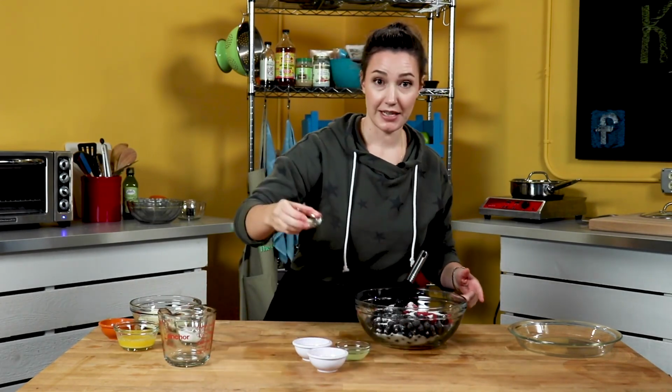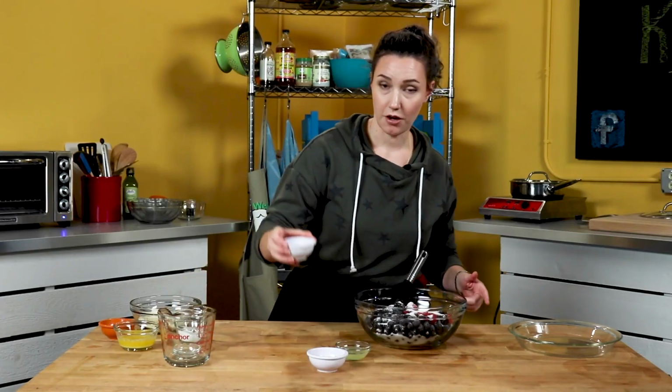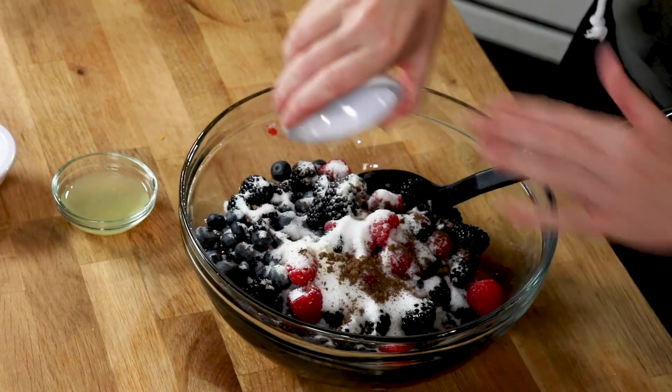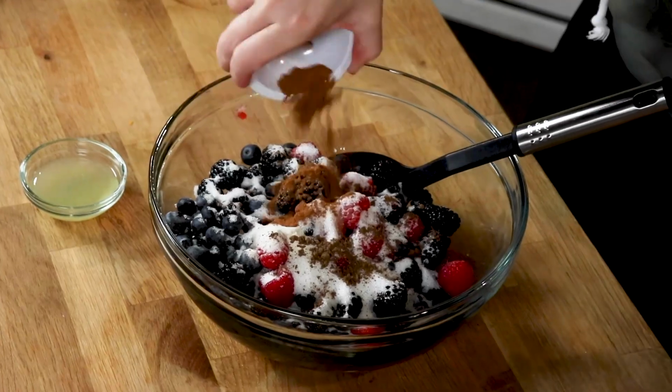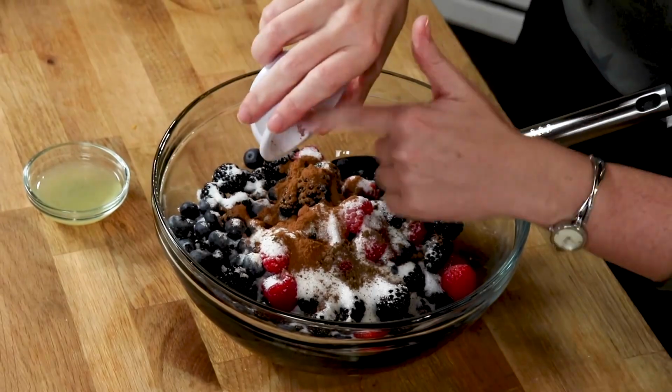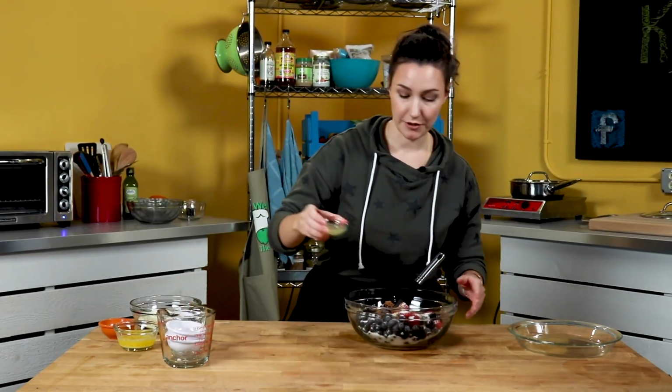Then I've got some xanthan gum to thicken things up a little bit. I've got allspice, get a nice fall flavor. Cinnamon. And then just a little bit of lemon juice.